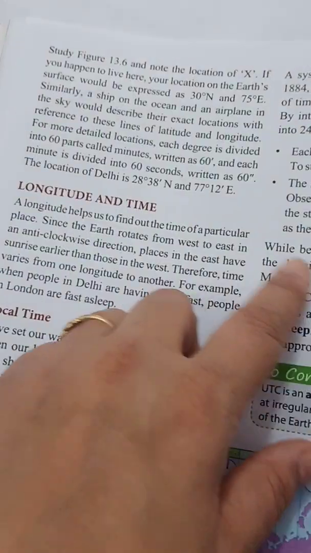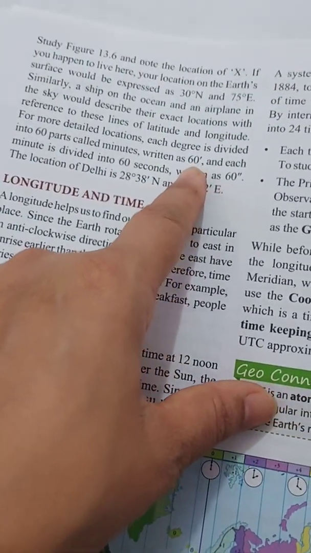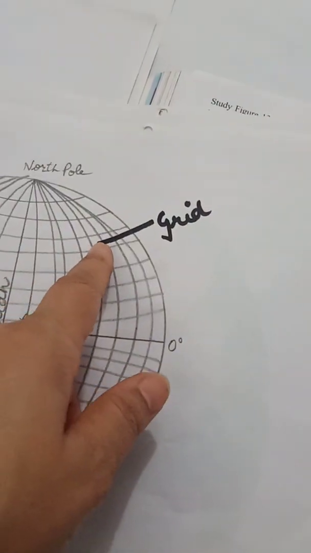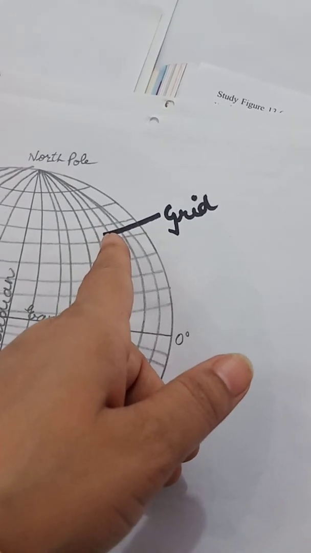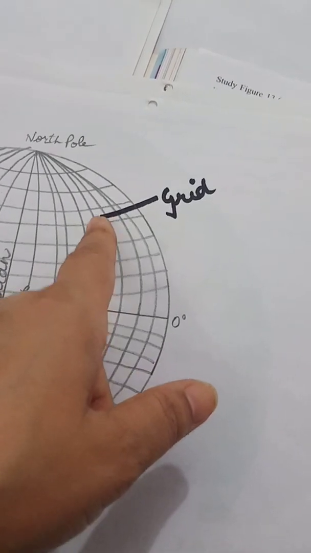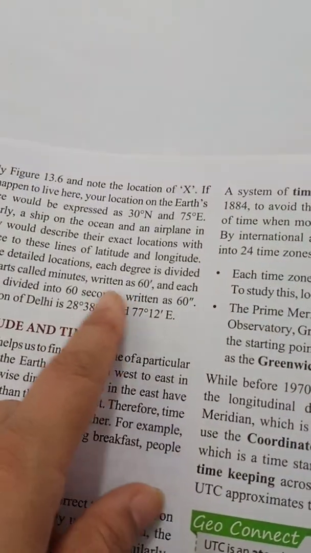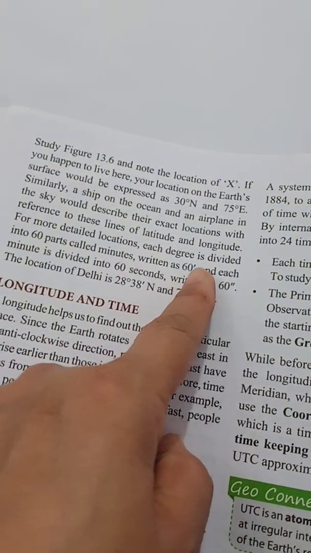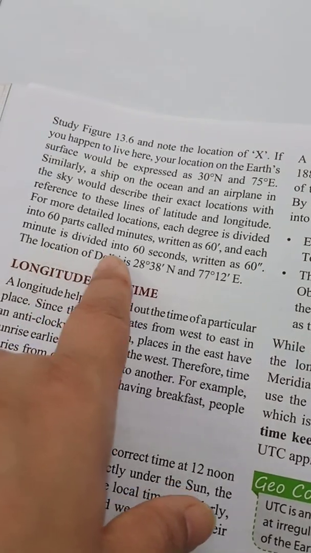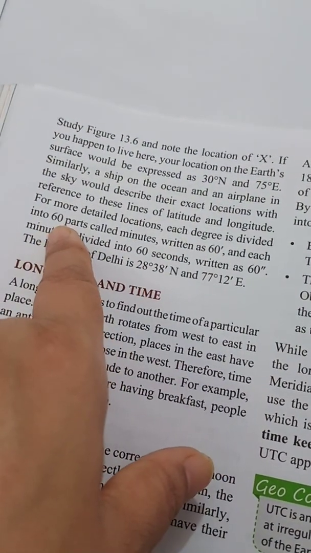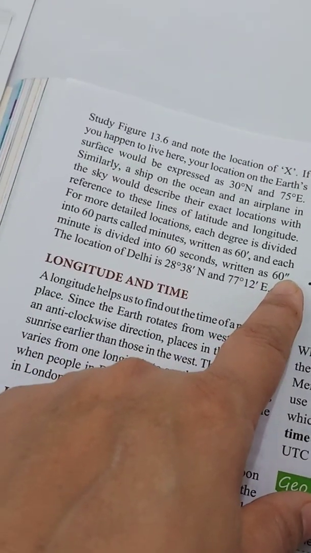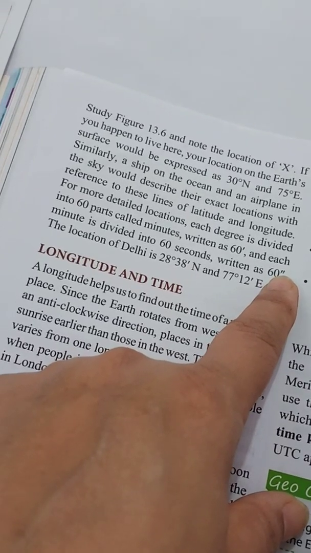So for more detail, like if the place is in between this grid, then it is divided into 60 parts, and each minute is divided into 60 seconds. The single dash is minutes and the double dash means seconds.